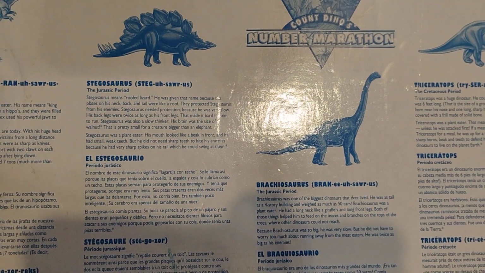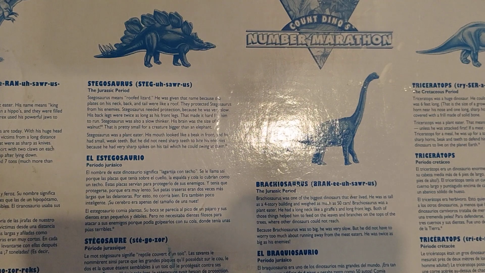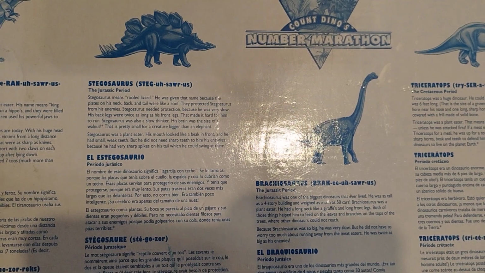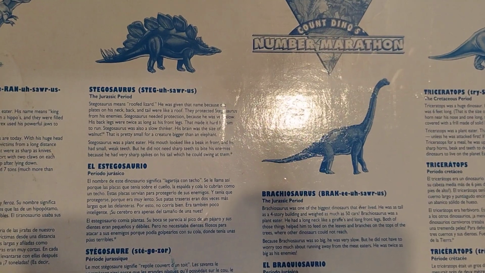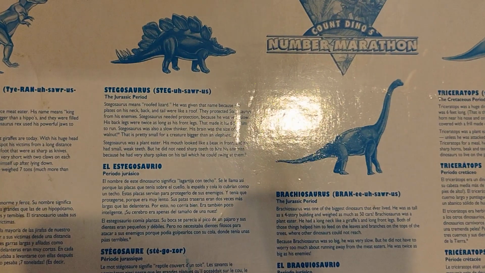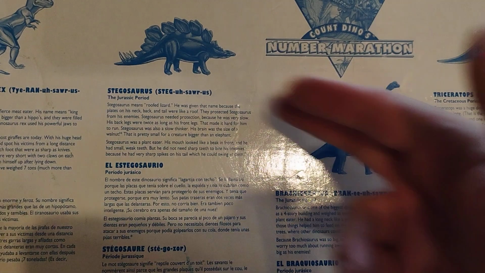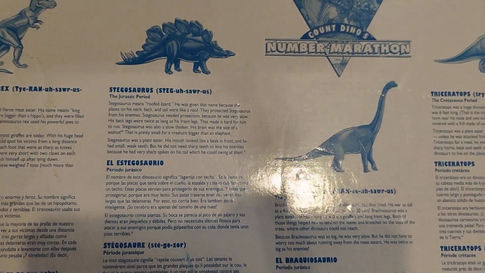But he did not need sharp teeth to bite his enemies because he had very sharp spikes on his tail which he could swing at them. That only works if he had a long tail, though. With this picture right here, it looks like he doesn't have that much of a long tail. If he had a short tail, swinging wouldn't do much good. If he had a long tail like a Brachiosaurus, swinging would do good.